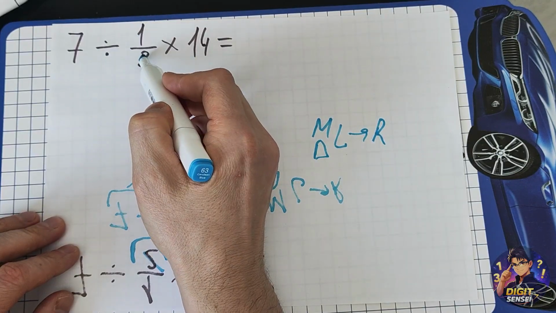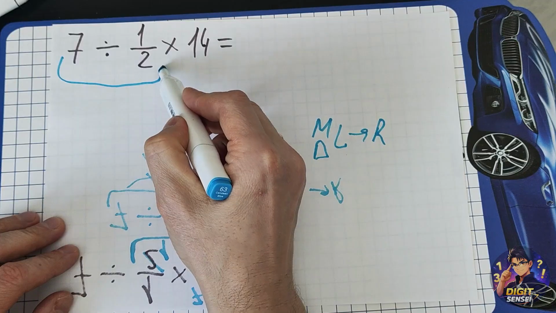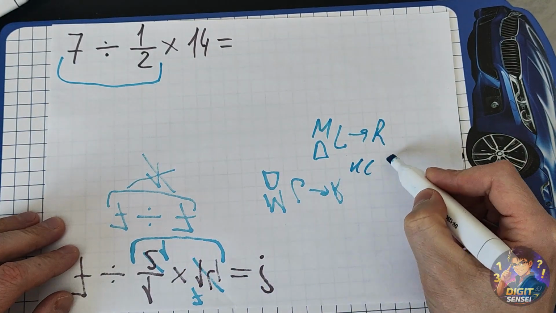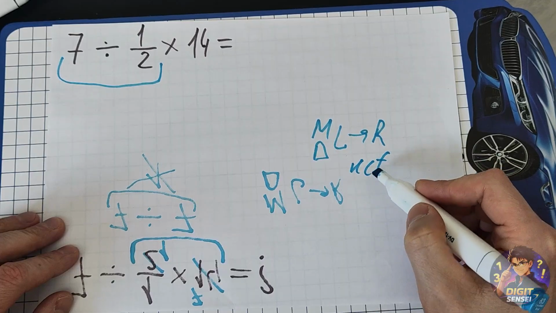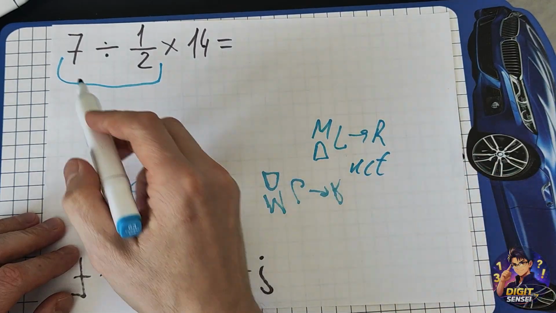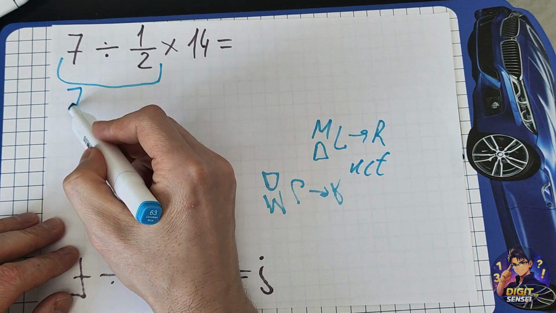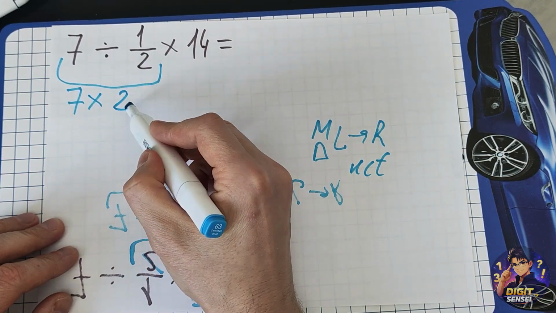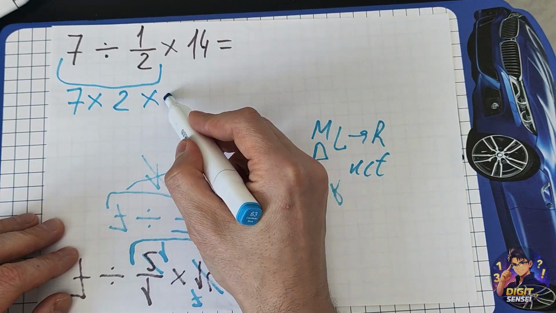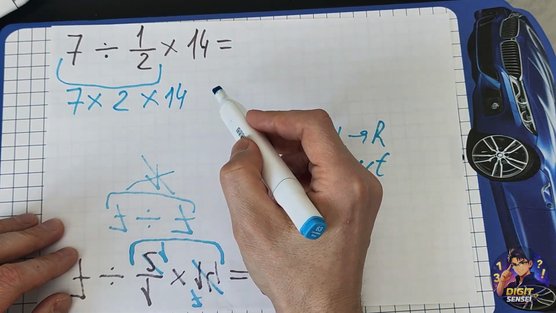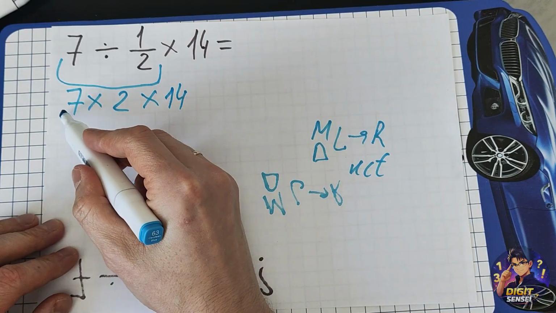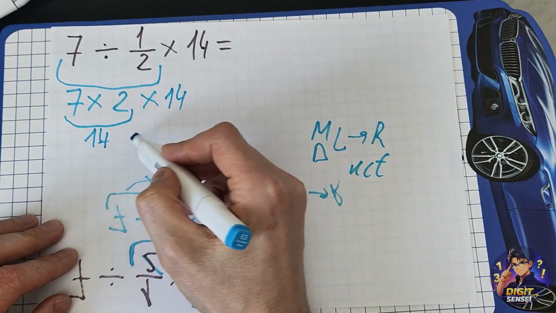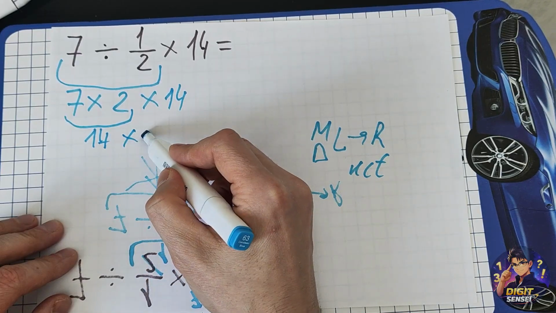7 divided by 1 over 2. According to the KCF rule, K stands for keep, C stands for change, and F stands for flip. We can write: keep the first fraction, change division to multiplication, and flip the second fraction. And here we have times 14. Now, 7 times 2 gives us 14. And 14 times 14. Okay?